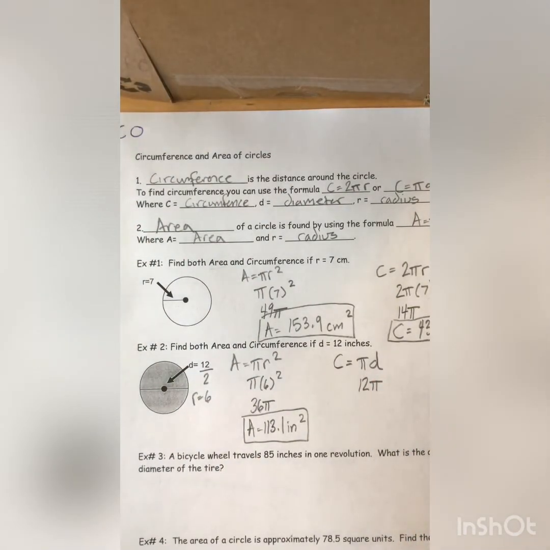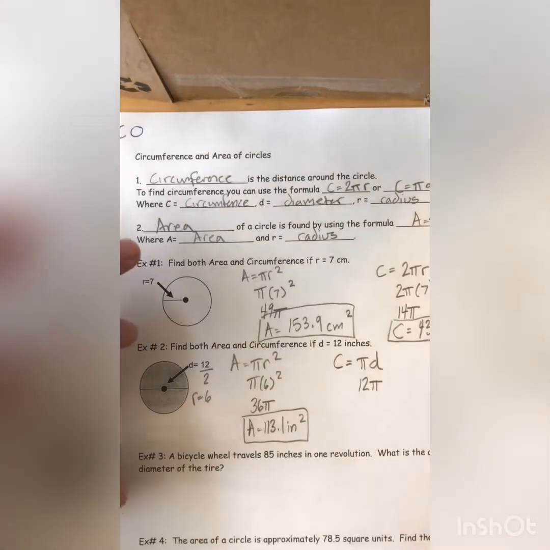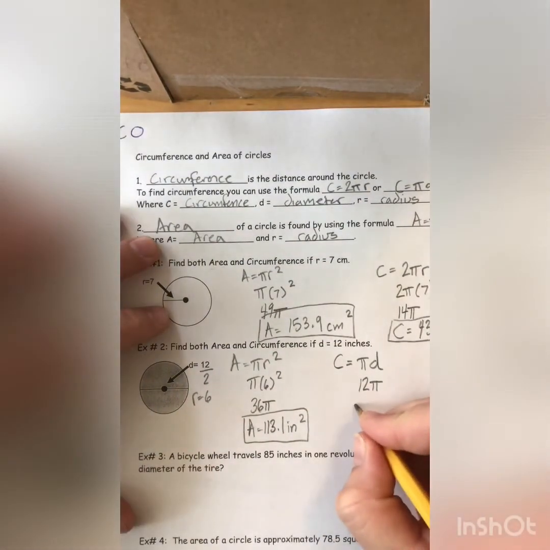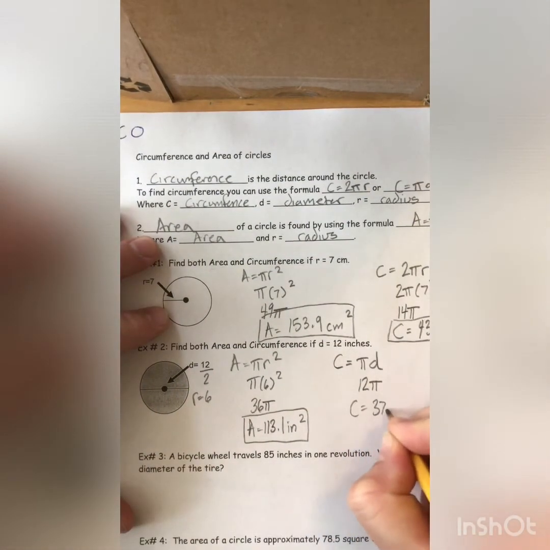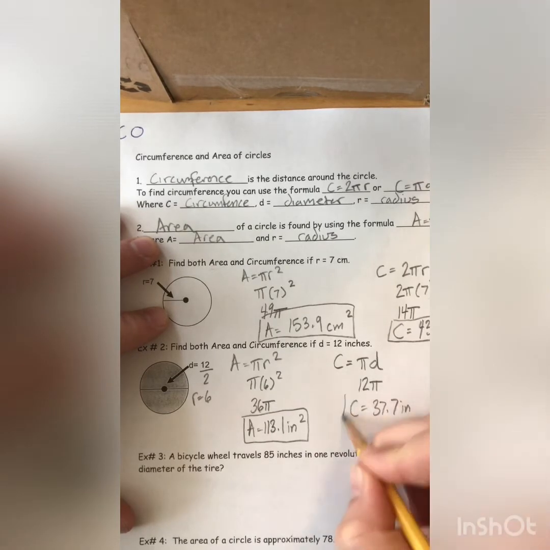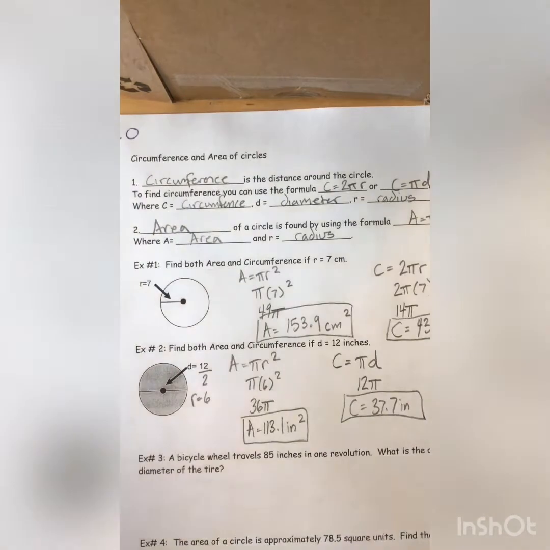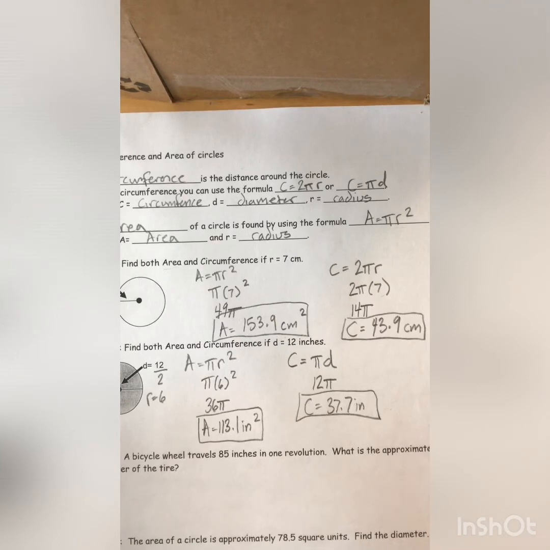So 12 pi, evaluating this, 12 pi, we get 37.7. So circumference here, 37.7. That's going to be inches. Again, we're going around the circle, so that would just be units, inches. So there's a couple examples. We worked both area and circumference.